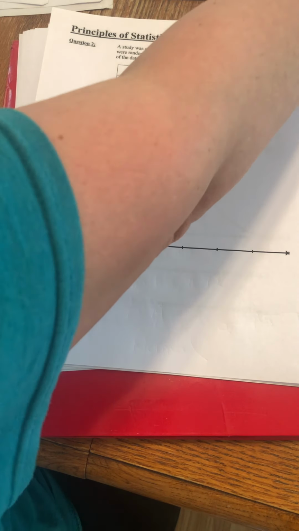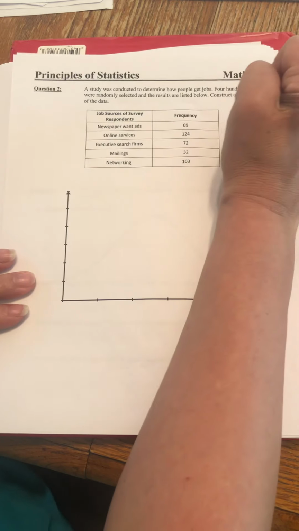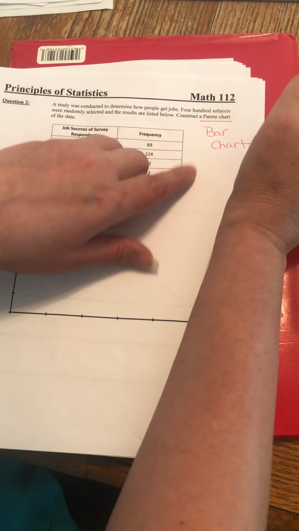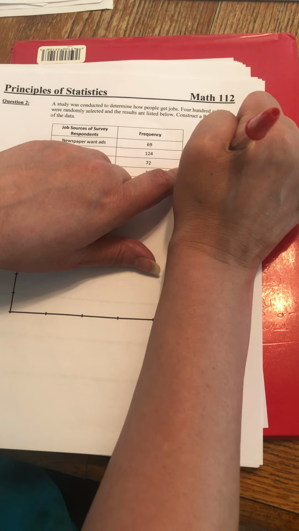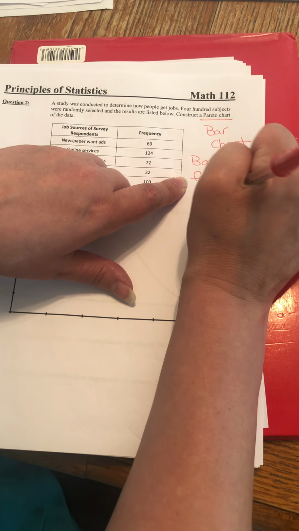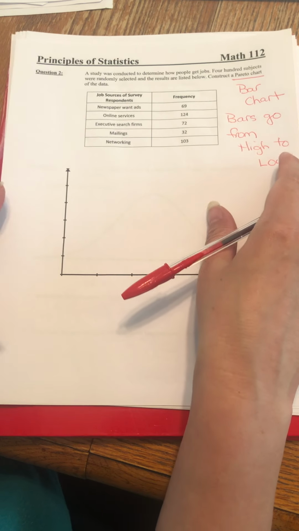Next page. Give me a second. What am I doing here? A study was conducted to determine how many people get jobs. 400 subjects were randomly selected, and the results are listed below. Construct a Pareto chart. A Pareto is a type of bar chart where the bars go from high to low. The bars go from high to low.